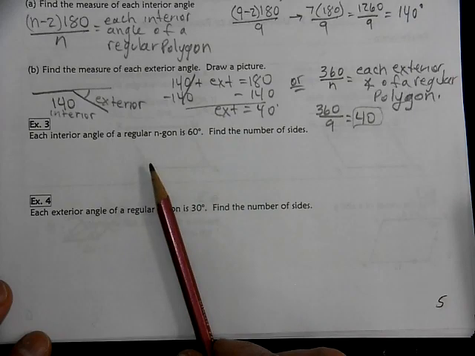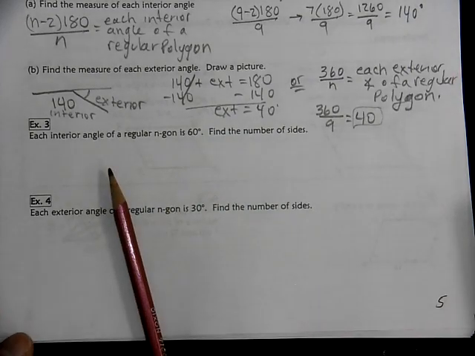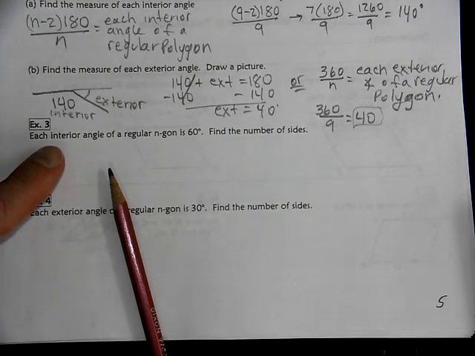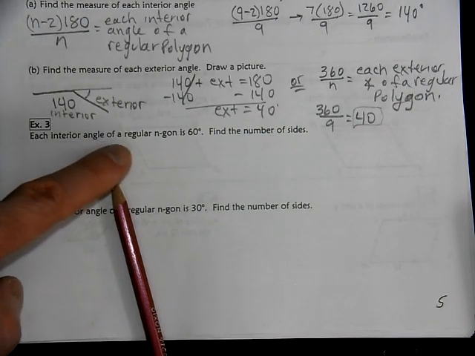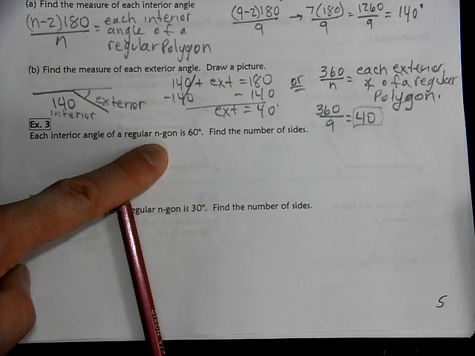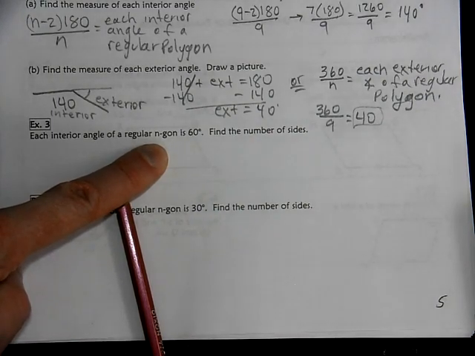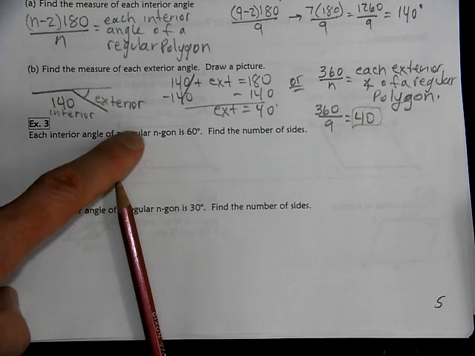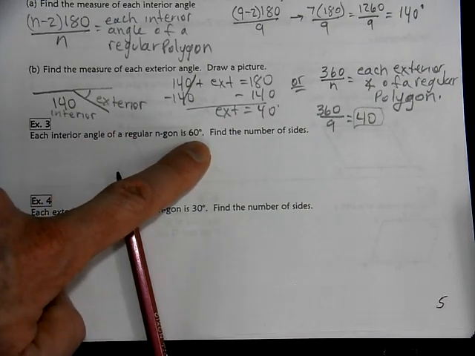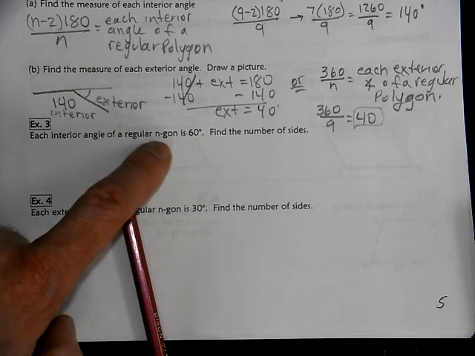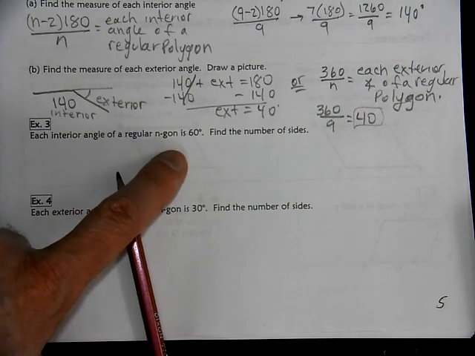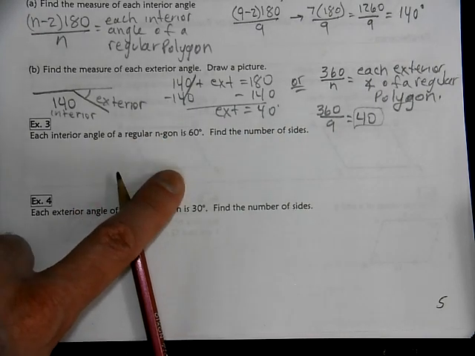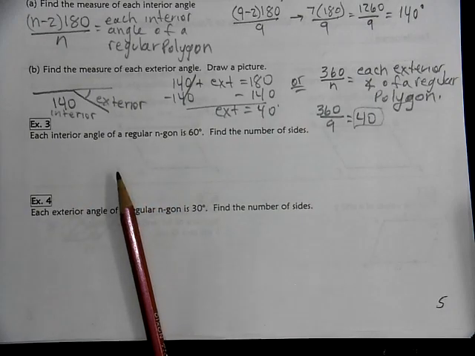So you go ahead, pause the video. You might be able to do this one in your head, but try to show what math is necessary for you to reach the conclusion that you expect for this. Each interior angle of a regular polygon, we don't know the number of sides. It's one you're very familiar with. Each interior angle of a regular polygon is 60 degrees. How many sides does this polygon have to have if each interior angle is 60? You probably know the answer. Pause the video, calculate this out, come back, and we'll walk you through it.